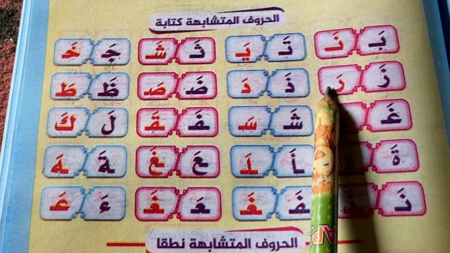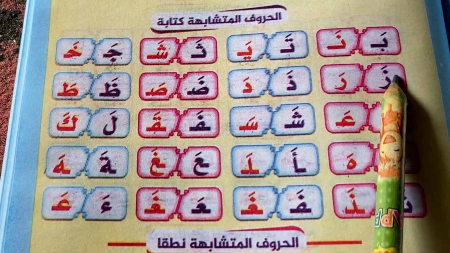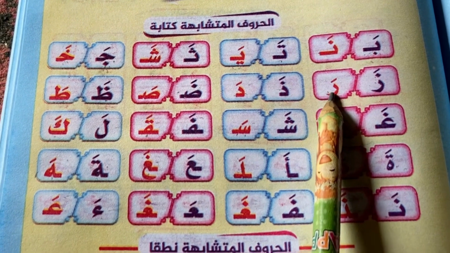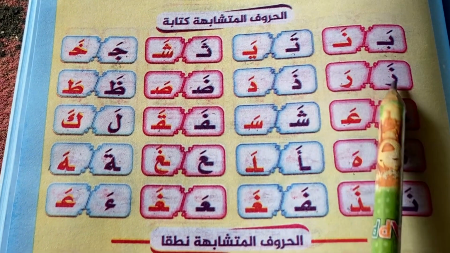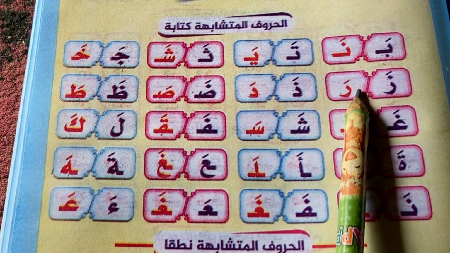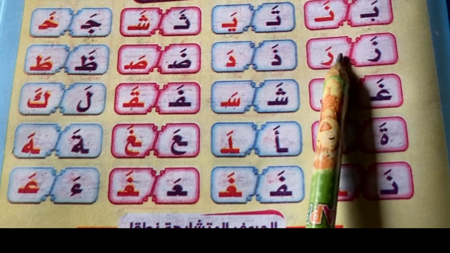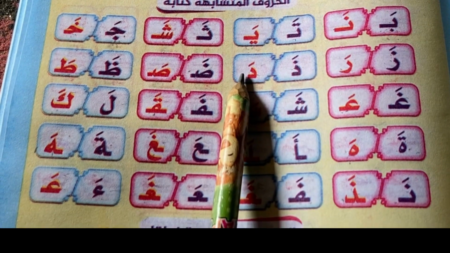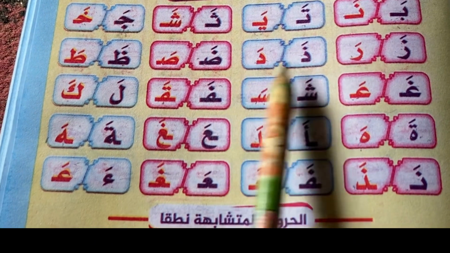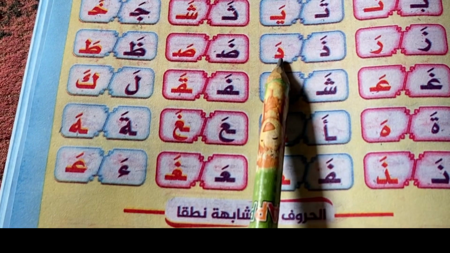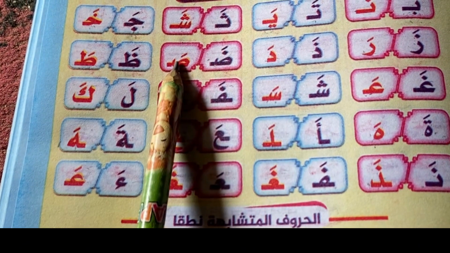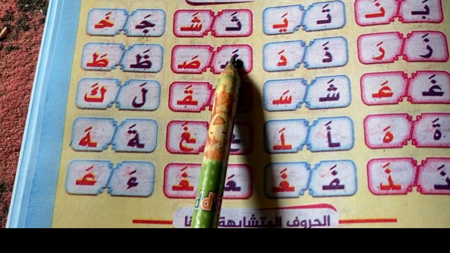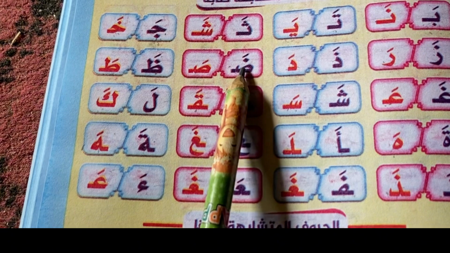Zayu, Ra'un. Here is Zayu. You can see the Zayu has one dot and Ra'un has no dots. They have similarity in writing. Then this is Dalun, Dalun. You can see they have similarity in writing, but this is Da, Do, Sa. Where you can differentiate them is the one dot at the top. This Do has one dot at the top.